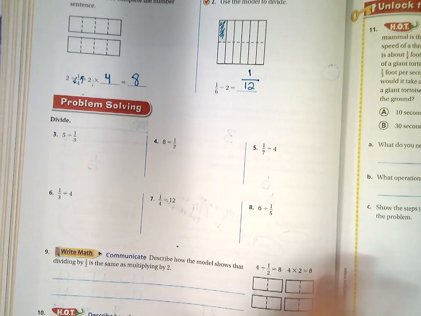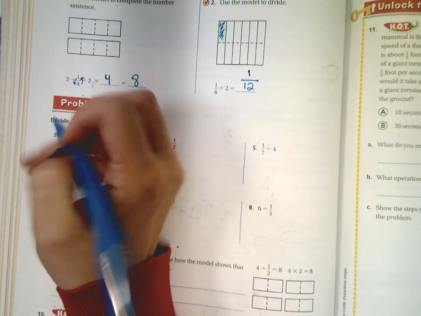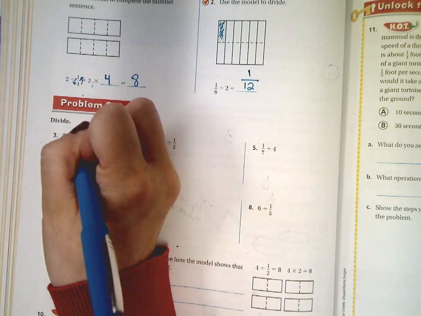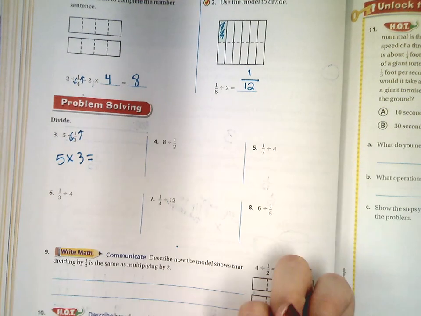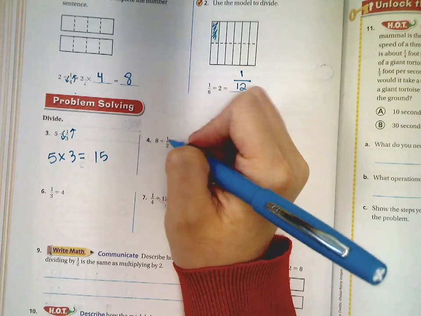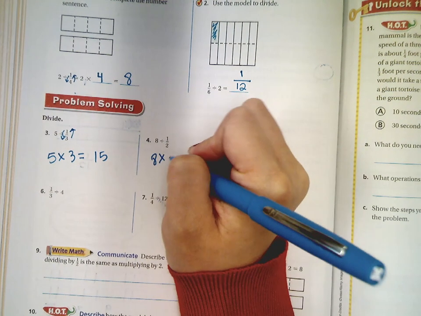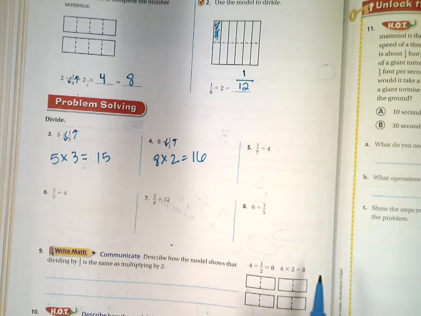Okay. So now, remember, whenever I divide, what do I do? I keep my number, I change my sign, and I flip my fraction. 5 times 3 is what? 15. I keep, I change, I flip. 16.